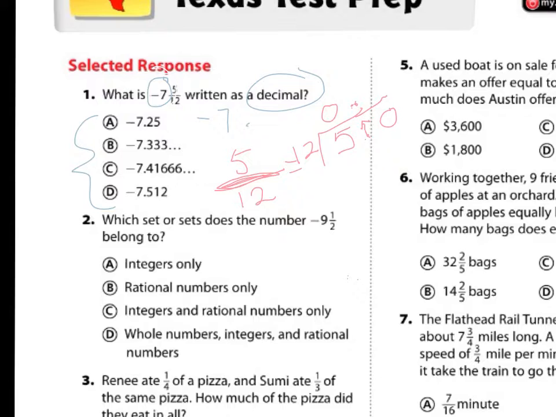Let's look at number 2. Which set or sets does the number negative 9 and 1/2 belong to? Well, let's look at each one of these. An integer is a positive or negative whole number. So you need to think, is negative 9 and 1/2 a positive or negative whole number? It's not a whole number, so it cannot be an integer. A rational number, okay, a rational number can be anything. It's any number. So negative 9 and 1/2 can be part of a rational number. So let's not cross that out yet.